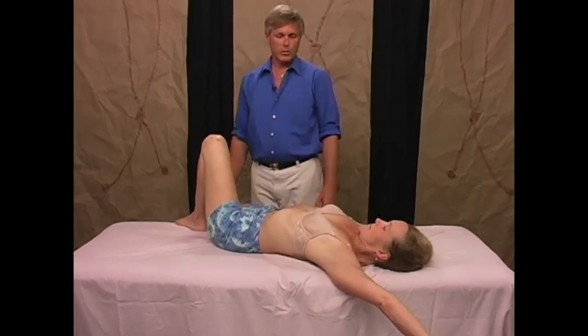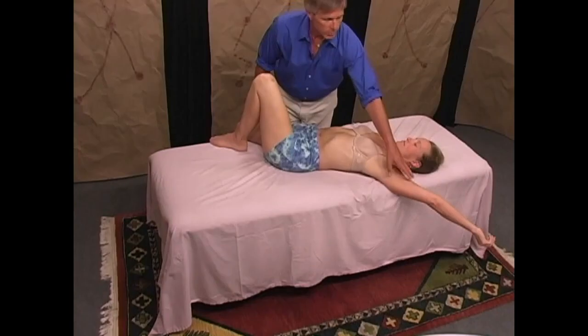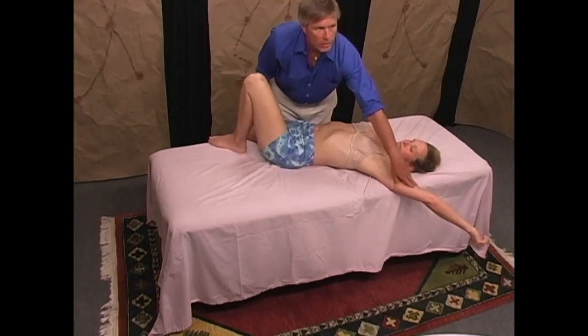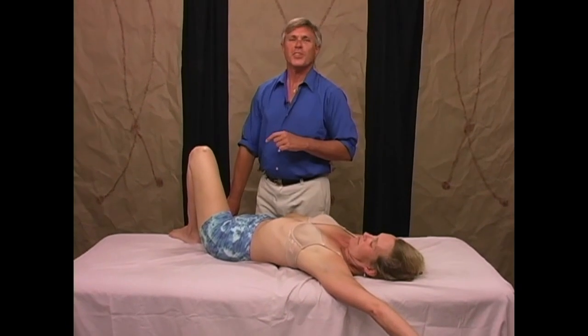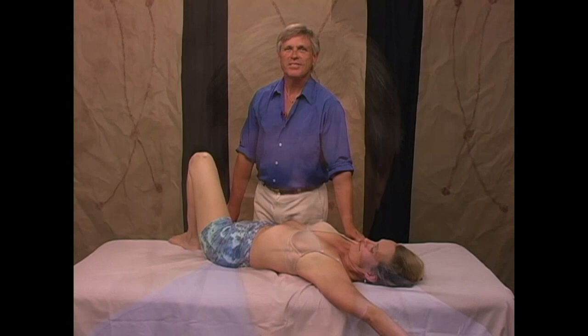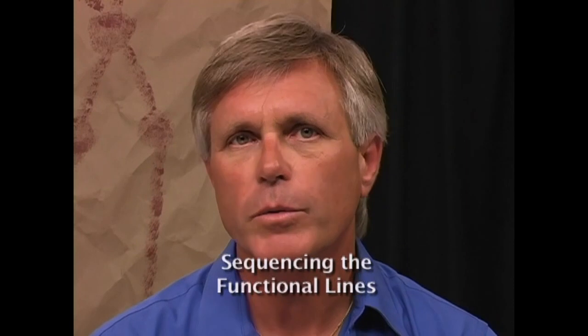So, we have our friend Leah on the table to help us with our assessment of the functional lines, and here we go. What we're going to do here is very simple, but it takes a little practice to make the simple easy. We're going to turn the client onto their side, rotate, roll the client across the table this way. Now I know that looks dangerous, but it really isn't, and we'll address the safety concerns in a few minutes. But we need to get some technique down first.